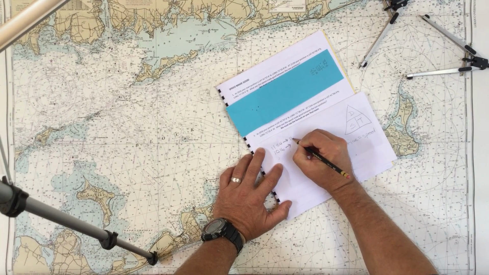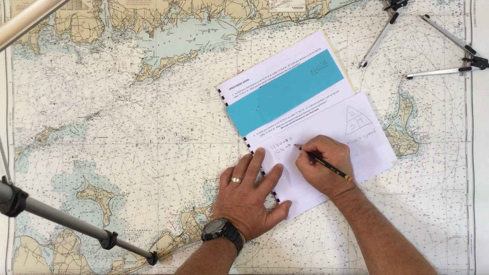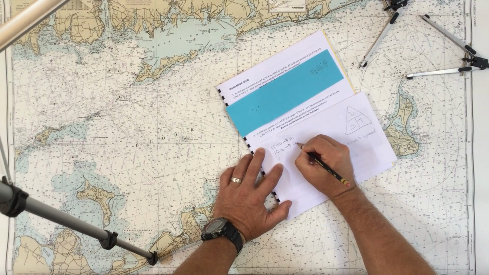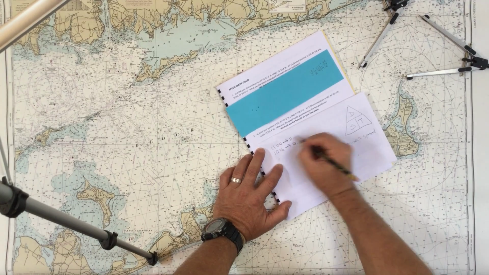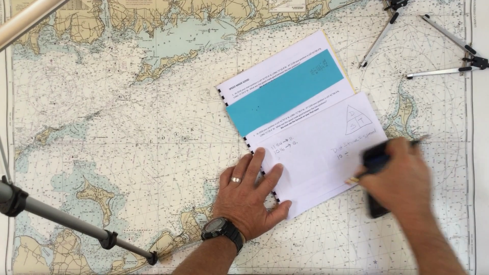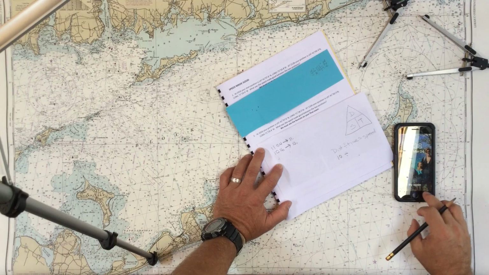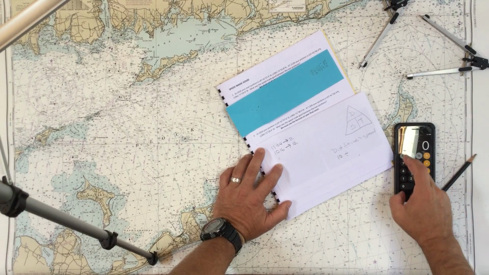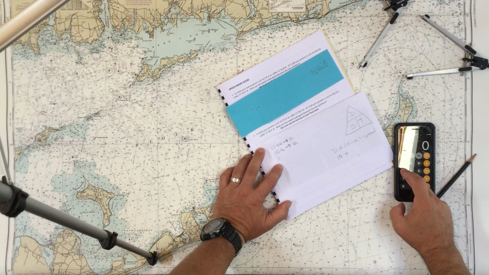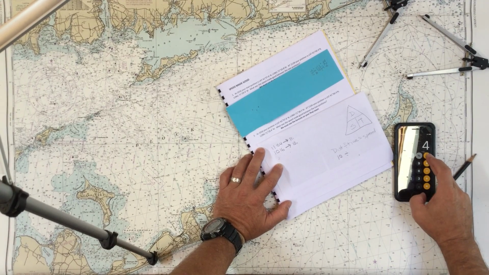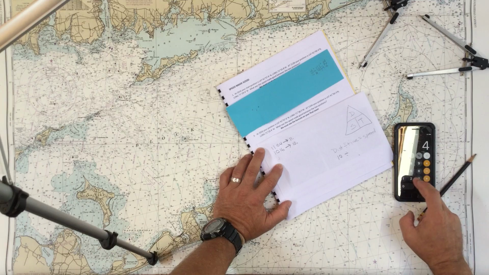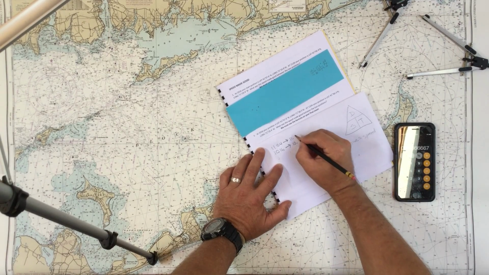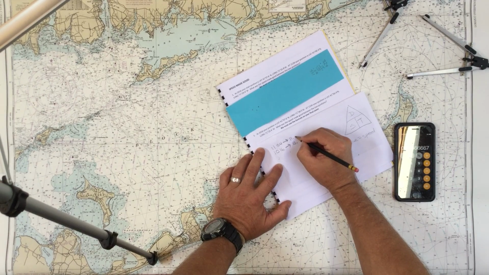So I've got 11 hours and some number of tenths of an hour. I take the 4 minutes, not 0.4, just 4, and divide that by 60, which gives me 0.06.